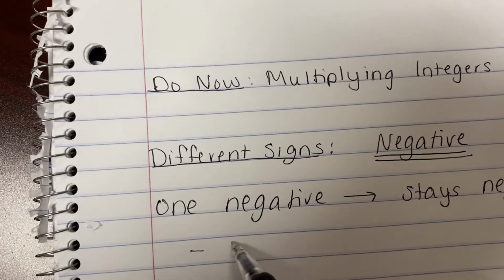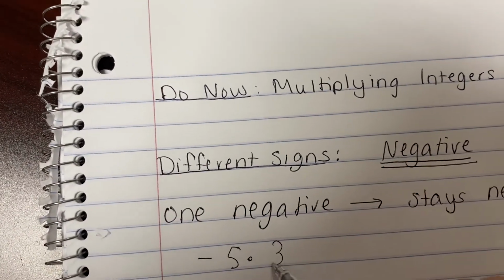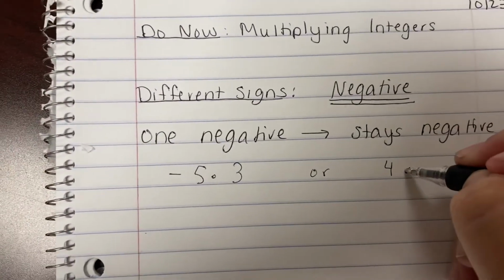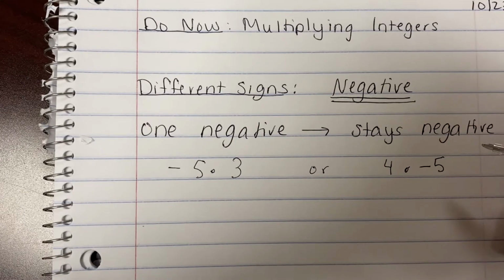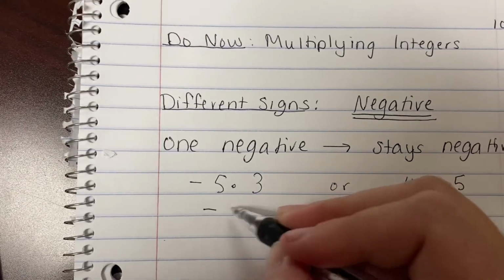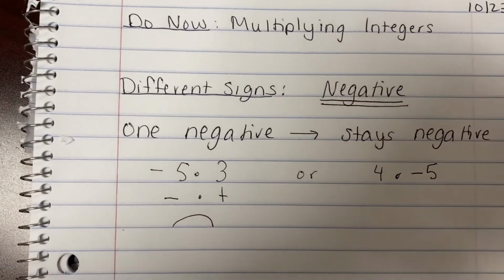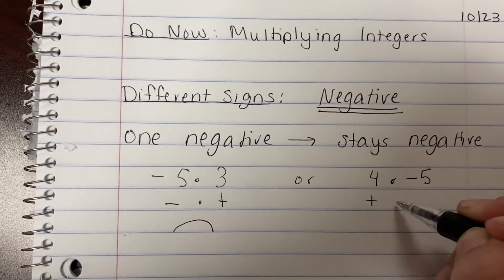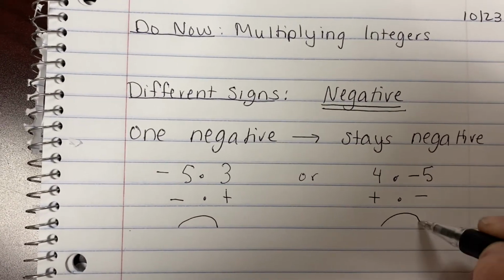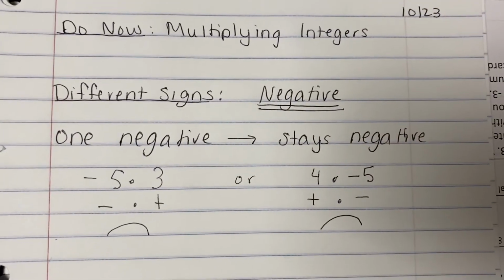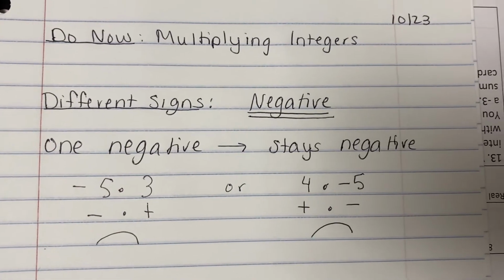So we have negative 5 times 3, or 4 times a negative 5. Okay, so we have a negative times a positive. Not happy. They are different signs. We have a positive times a negative. Not happy. They're different signs. Okay, that's just one little way to remember it. Okay, you can write that down.